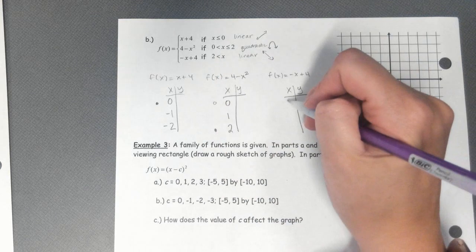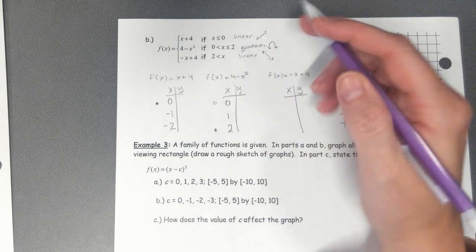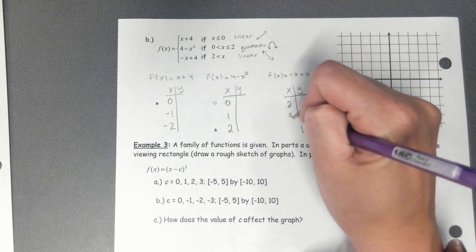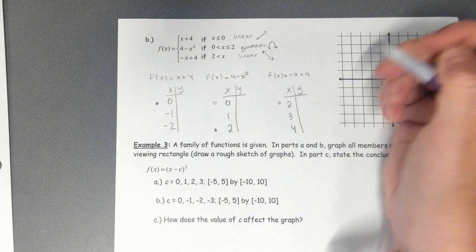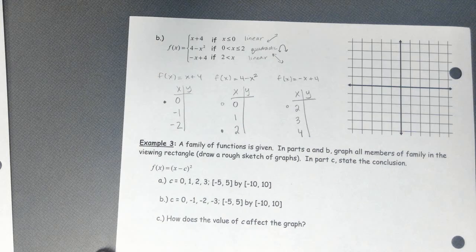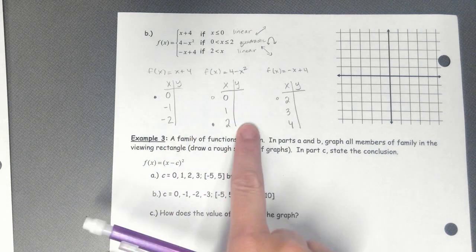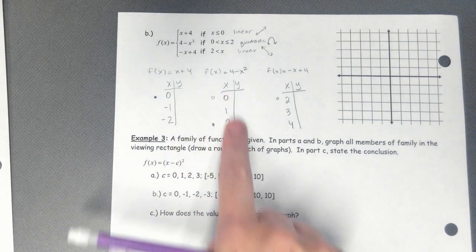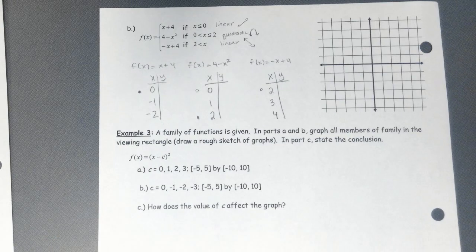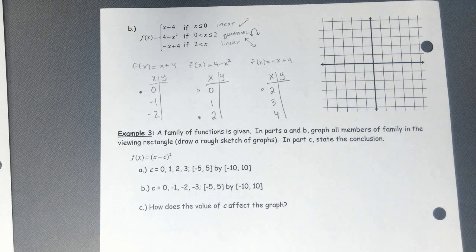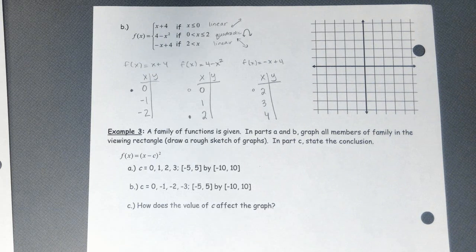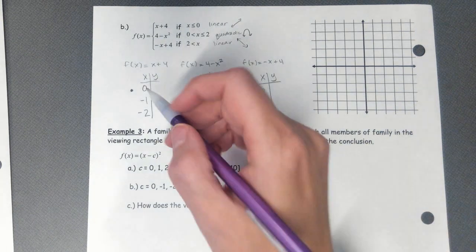And then the last one is x is greater than 2. So I can do 2, 3, 4. That will be an open circle. Okay, so I'm going to give you a minute to fill in the table for each one. Okay, and then you guys can start graphing those after you plug them in.